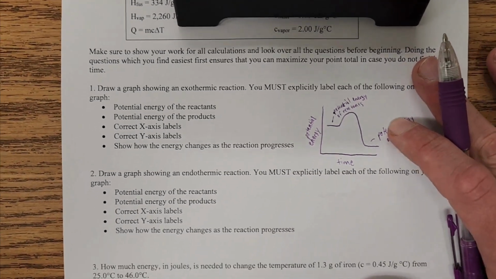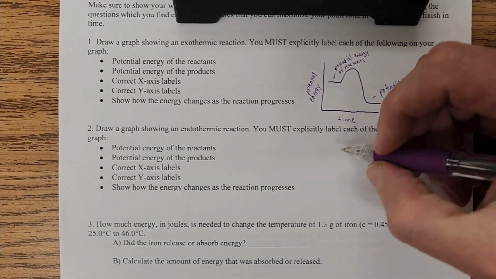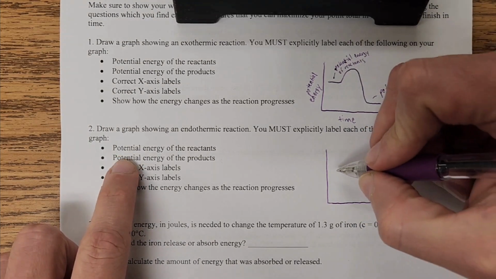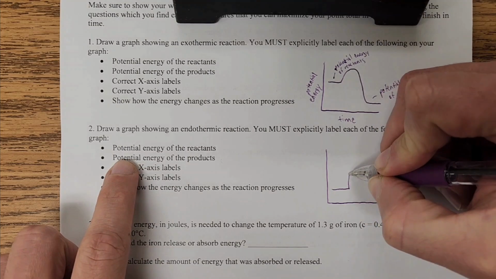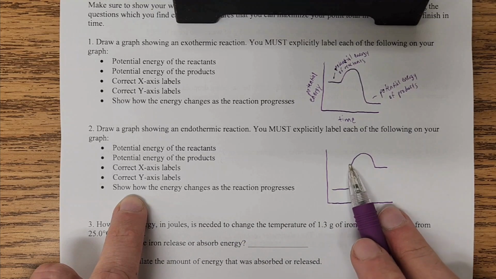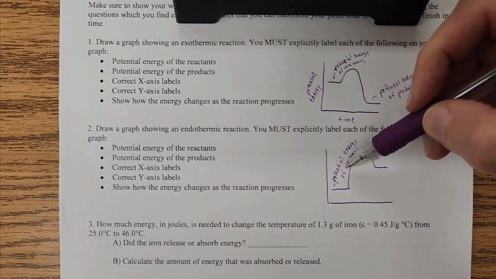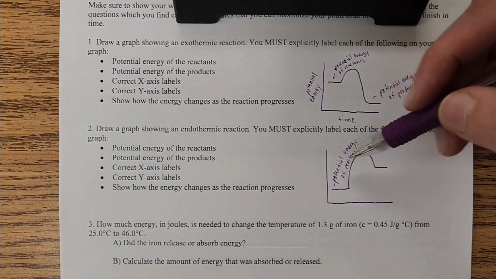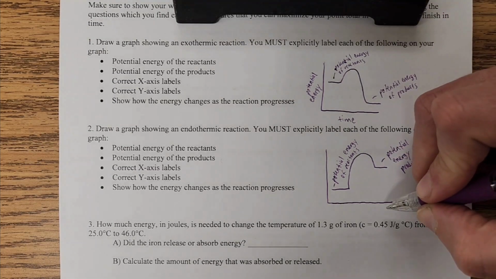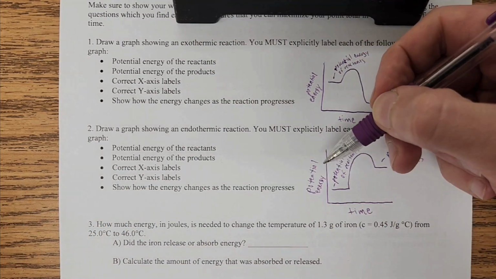Now for the other graph showing an endothermic change, it's going to be the same kind of process, as in you're still going to need an axis, and you're still going to show potential energy for the reactants and the products. And this does correctly show how the energy changes as the reaction progresses. So it's just a matter of labeling them, such as there we have the potential energy of the reactants, and here we have the potential energy of the products. And then the correct x-axis label of time, as well as the correct y-axis label of potential energy.